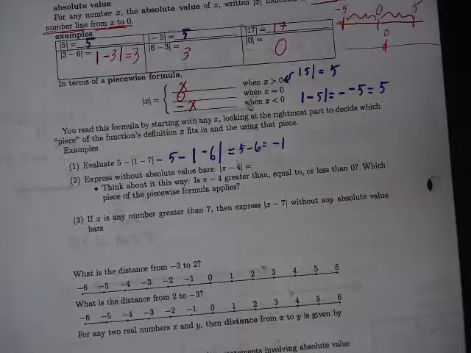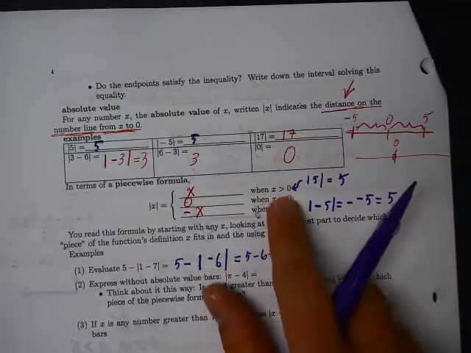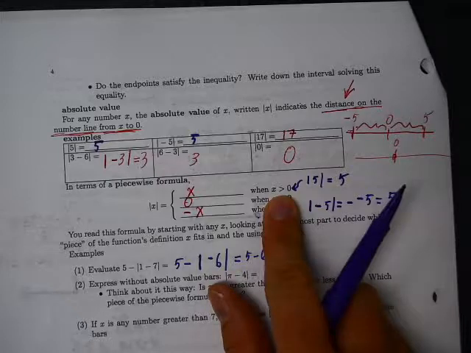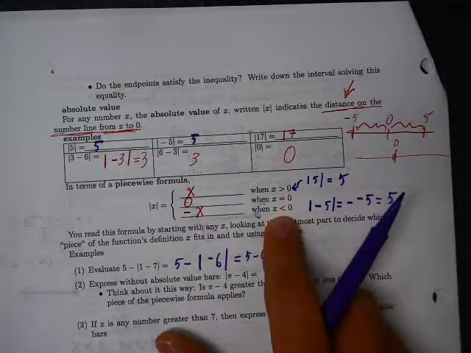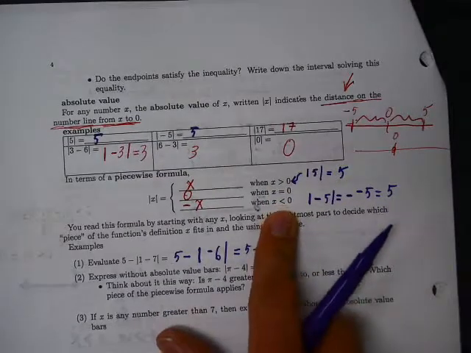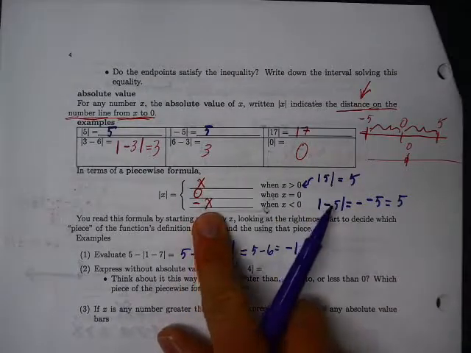So let's look at the thing inside of the absolute value bars. Pi minus 4. I need to decide whether it's positive, 0, or negative. Is pi minus 4 positive? No, because pi is somewhere around 3. 3 minus 4 is negative. It's not 0, it's negative, I guess. So that means in order to evaluate the absolute value of pi minus 4, I need to multiply the whole thing by negative 1.